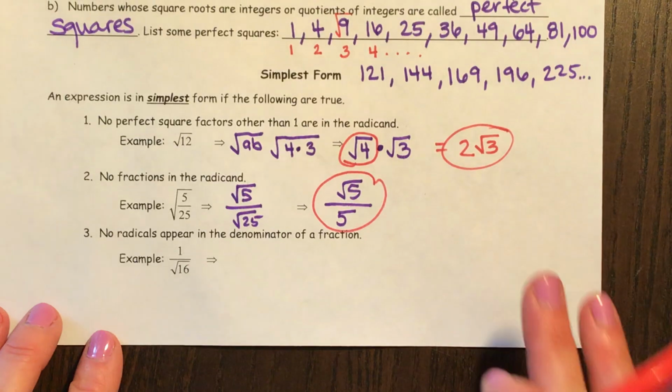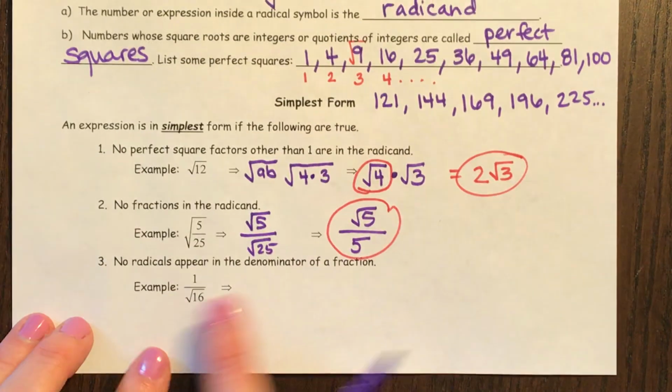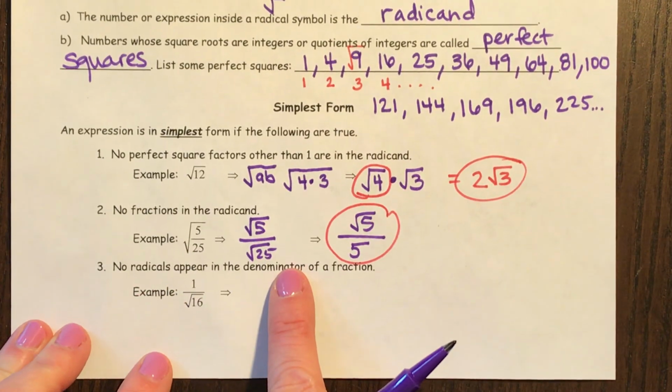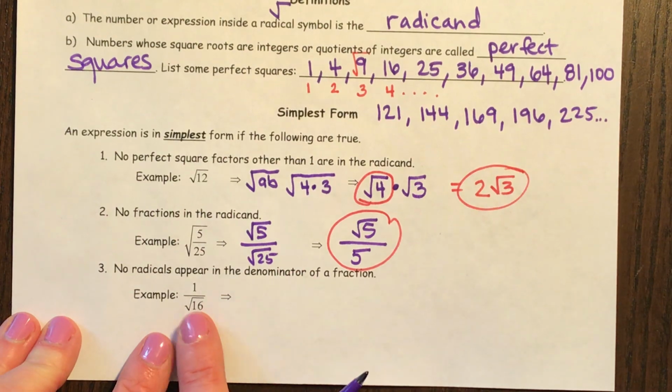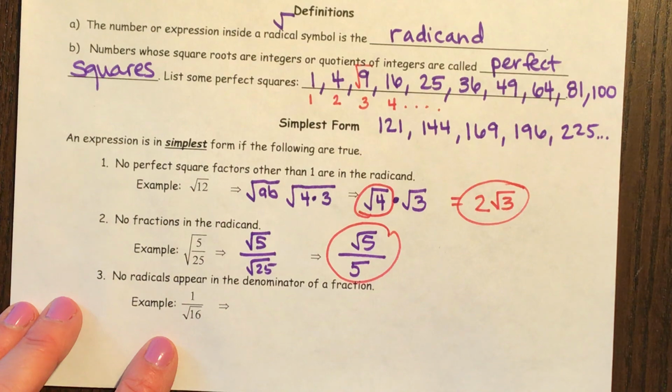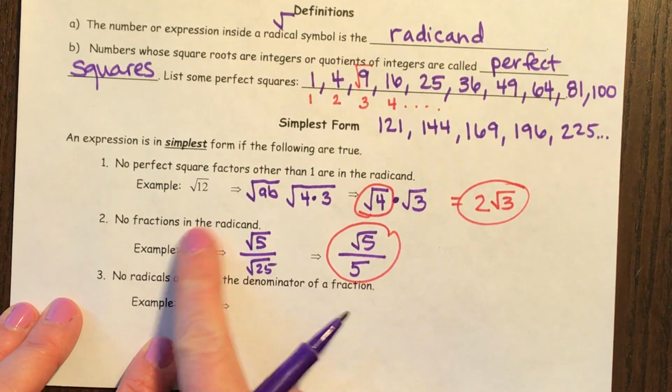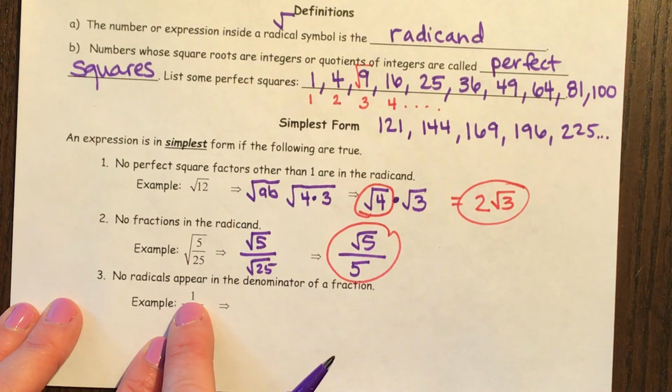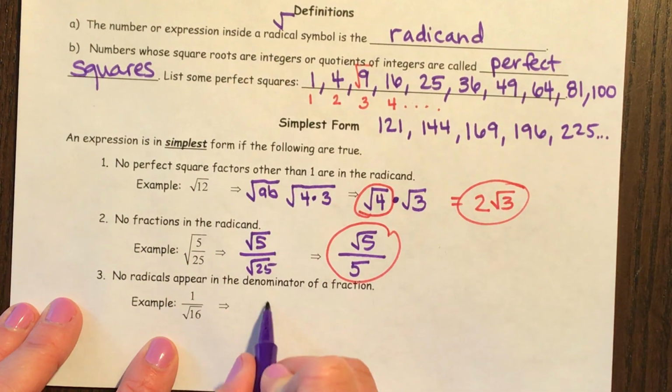And then the last one, number 3 here, it says no radical can appear in the denominator. So if you have any denominators with radicals, the process of fixing that is called rationalize. So using the same property that I had before. Now notice my 1 does not have a square root, so I'm going to leave that 1 alone.